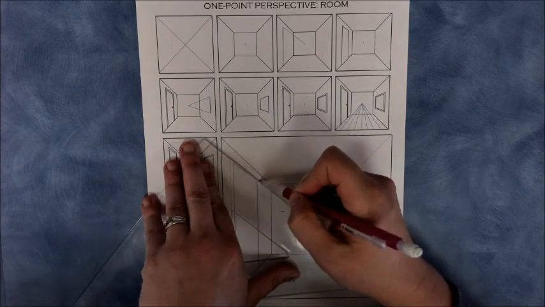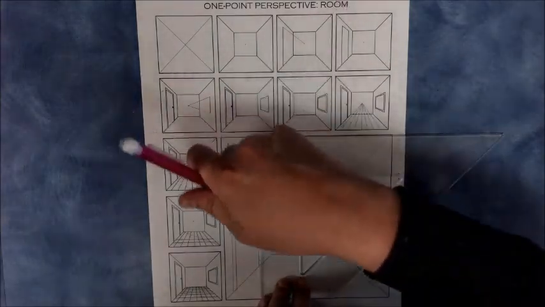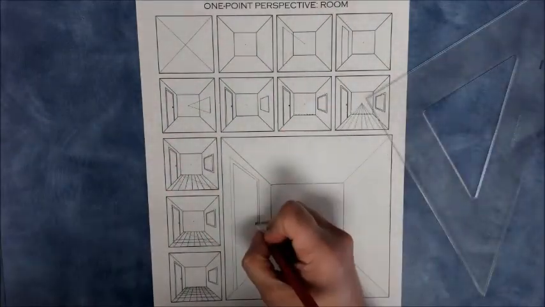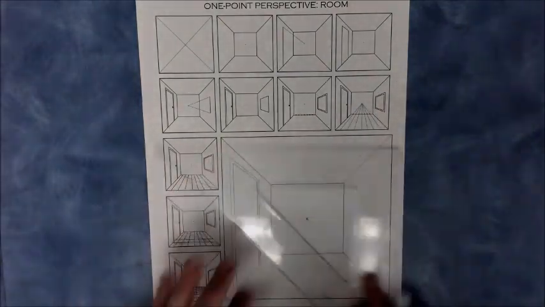Then once I've done this, I'm going to go around the door again, and I'm going to create the frame for the door following the exact same steps I just did.